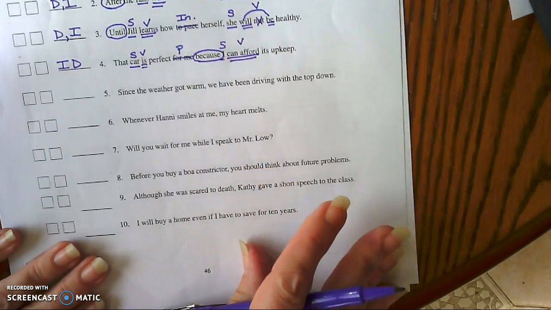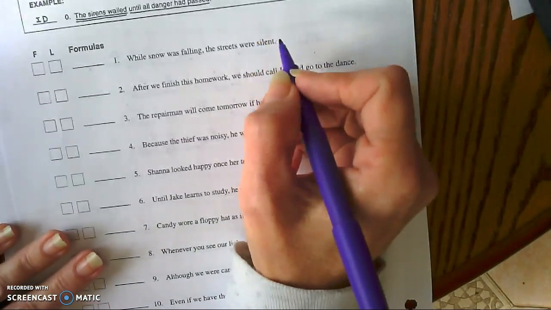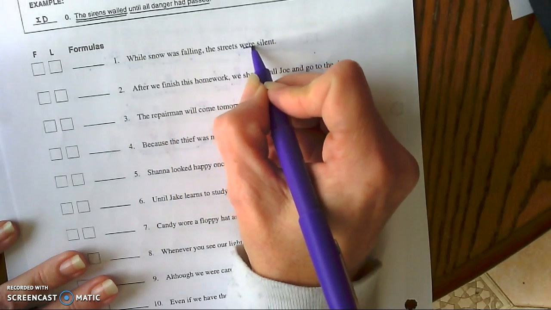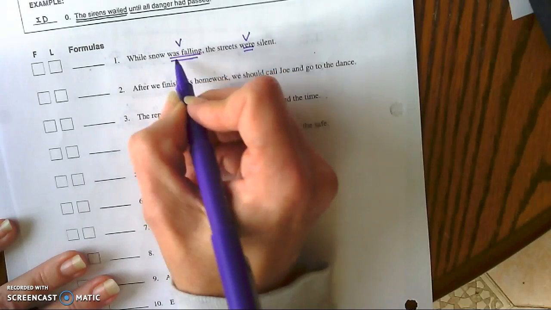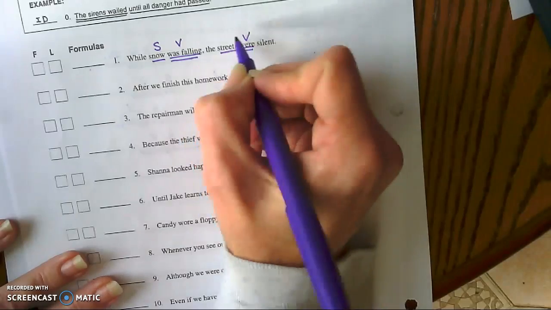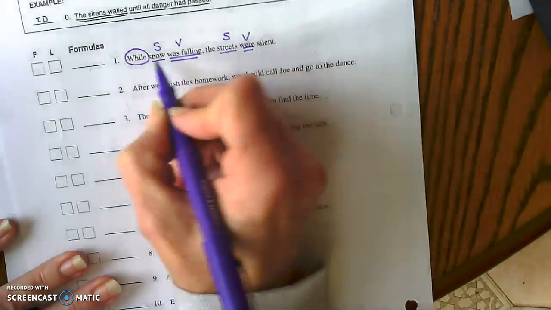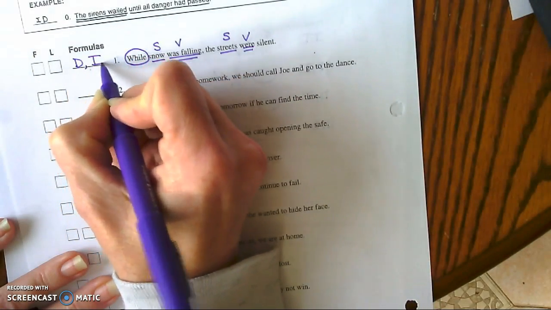So front and back, remember. Let's do maybe one on the back to give you a guide. "While snow was falling, the streets were silent." "Were" is a verb. "Was falling" is a verb phrase. What was falling? The snow was falling. What were silent? The streets were. And my subordinating conjunction is "while." I have the dependent clause first, comma, independent clause.